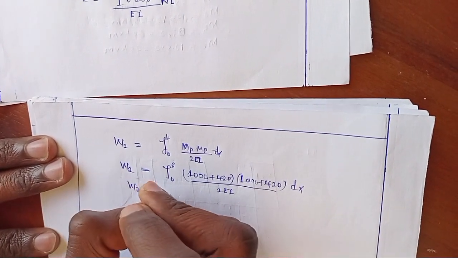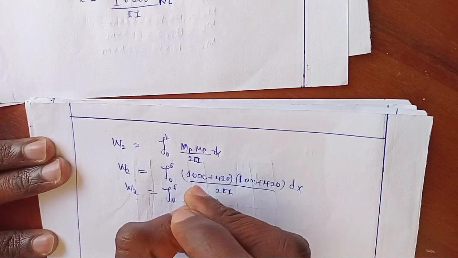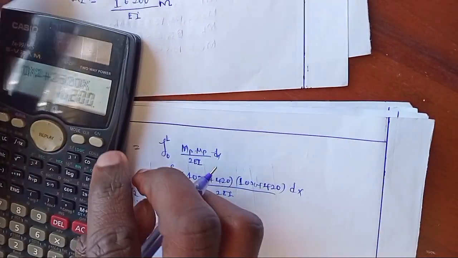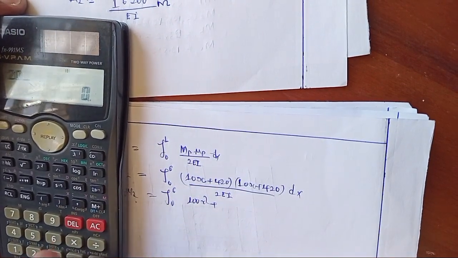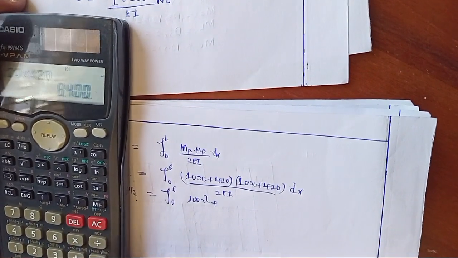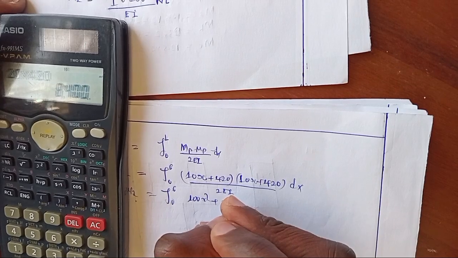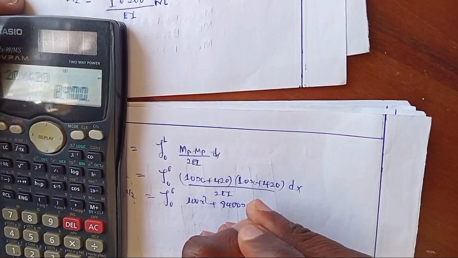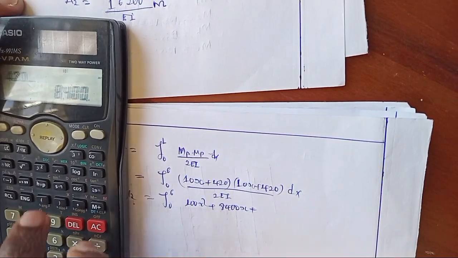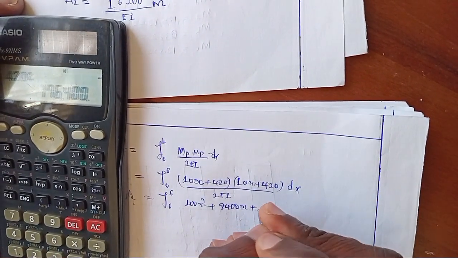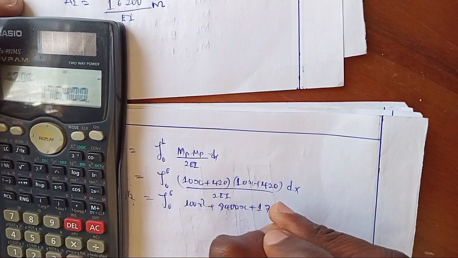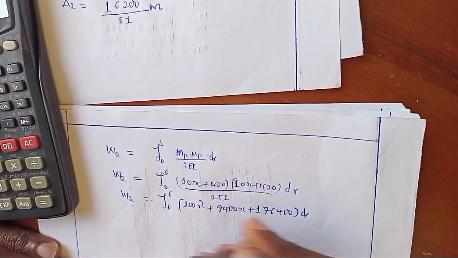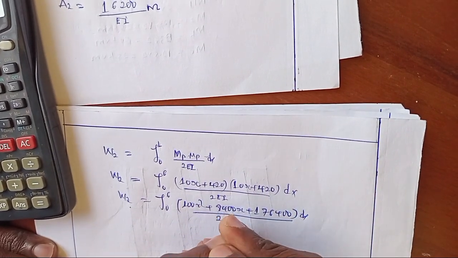When you multiply this, it will be from 0 to 6: 100 x squared plus 400 x plus 400 over 2EI.